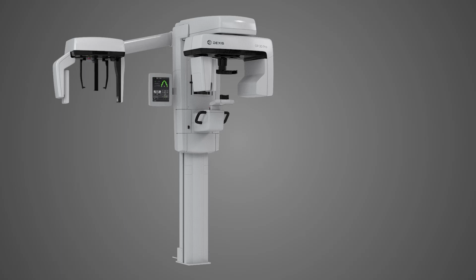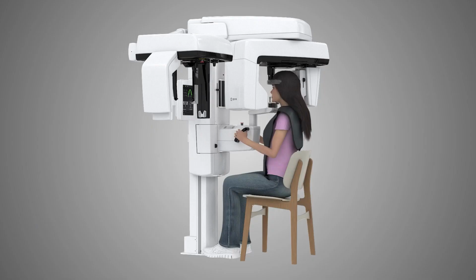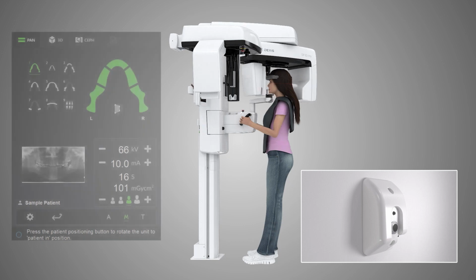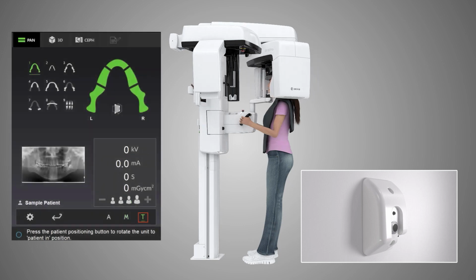Additional information. Exposures can also be taken in a seated position. If you would like to show the patient how the rotating unit works, or if you are concerned about the clearance of the patient's shoulders, you can use Test Mode using the test icon on the touchscreen.